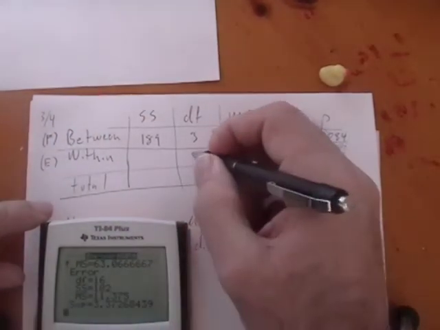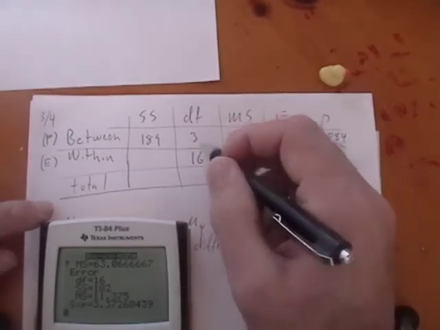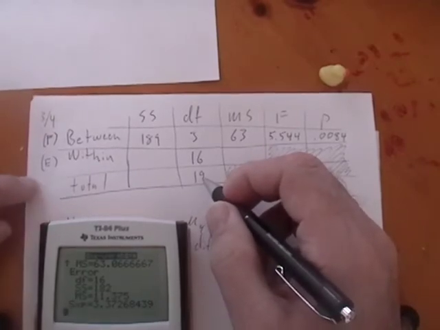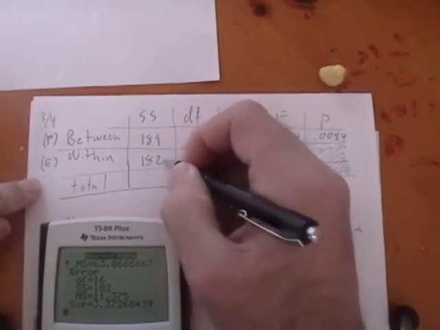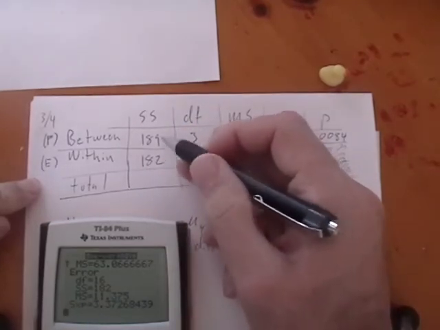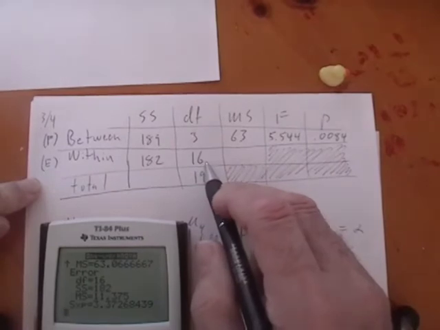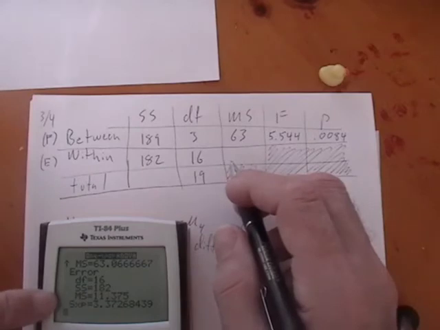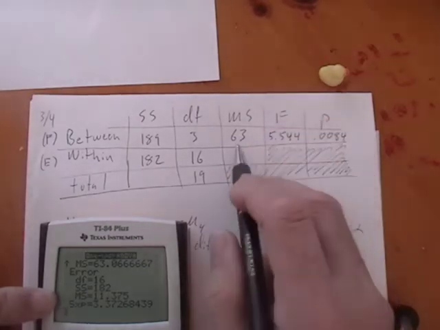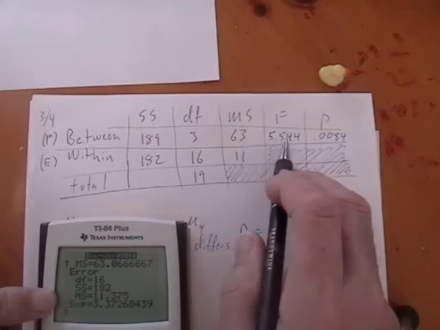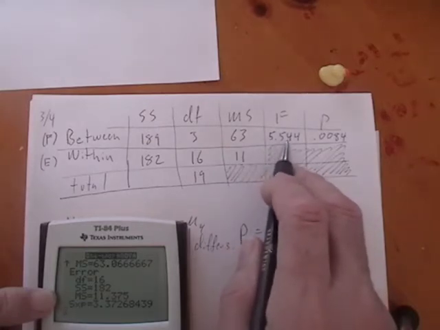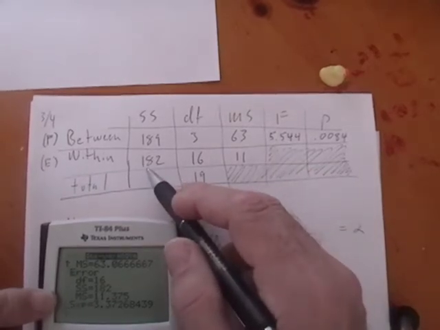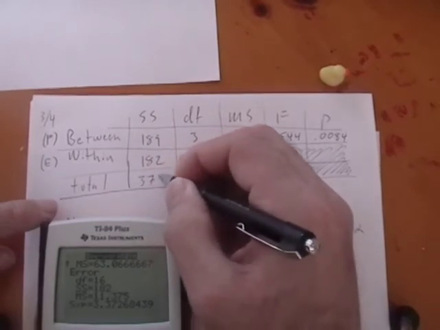The degree of freedom is 16, as we mentioned before. 3 plus 16 is 19. That happens to be n minus 1. The sum of the squares is 182. So the sum of the squares is comparable, but I'm dividing by a much larger number. So 182 over 16 is about 11. And 63 over 11 is about 5.5. I'm only precise with the f. I do like adding these two numbers together. That's going to be 371.